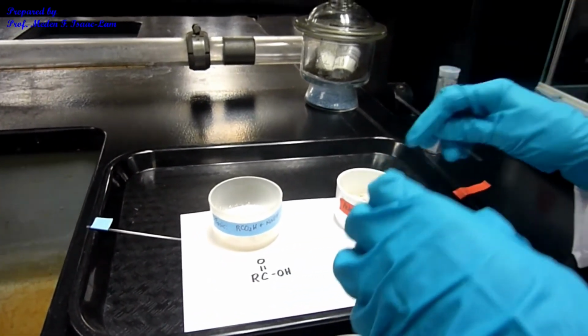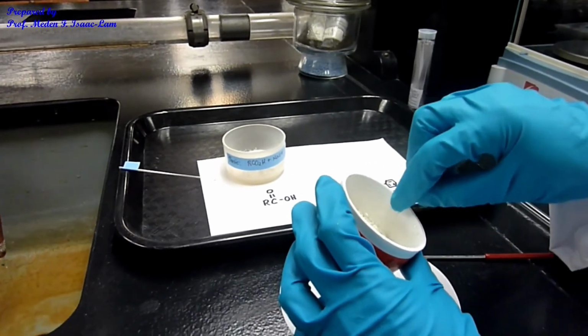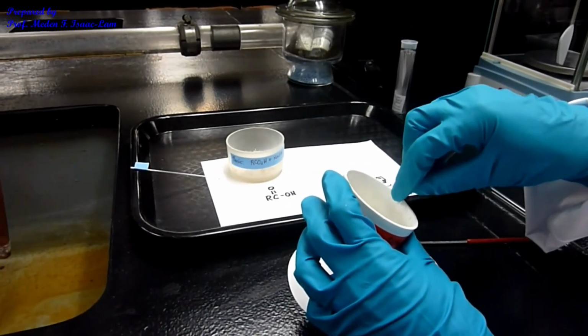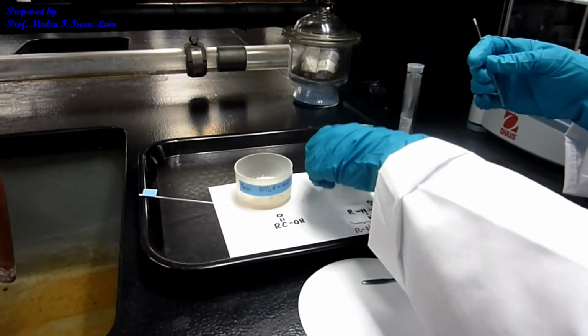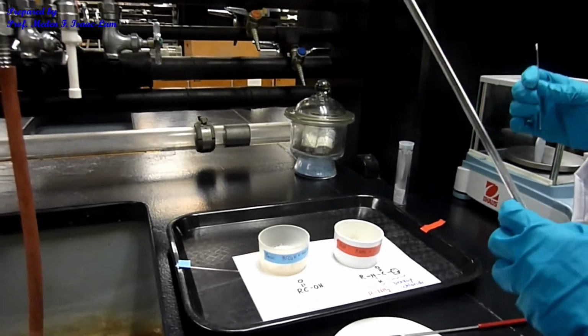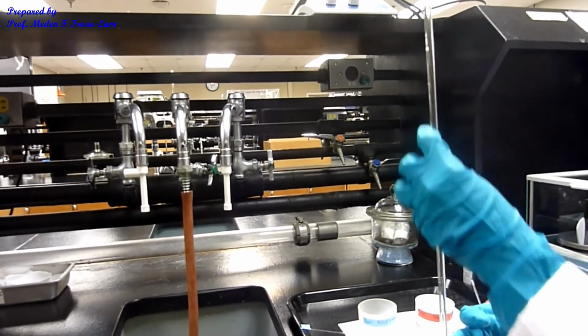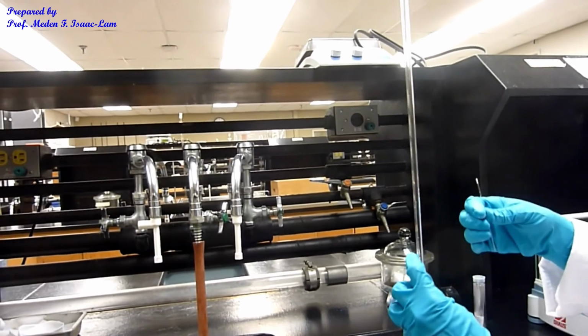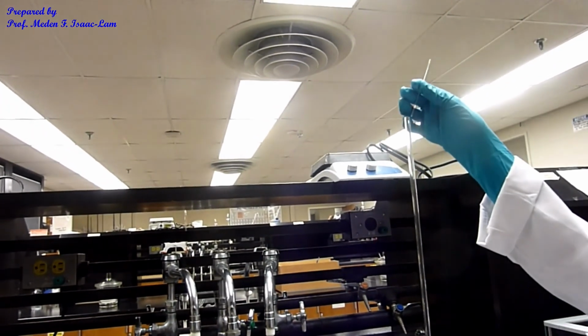And then I will put the sample at the open end. Then I will get a glass tubing open in both ends, and I will drop the sample, the closed end in here, and drop it off.